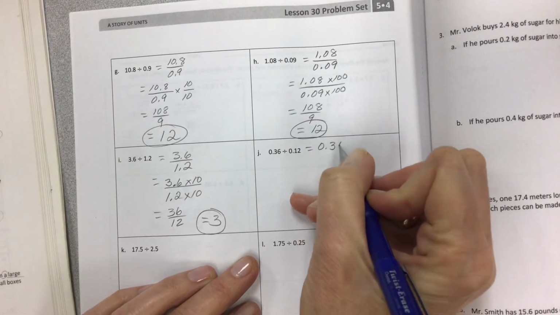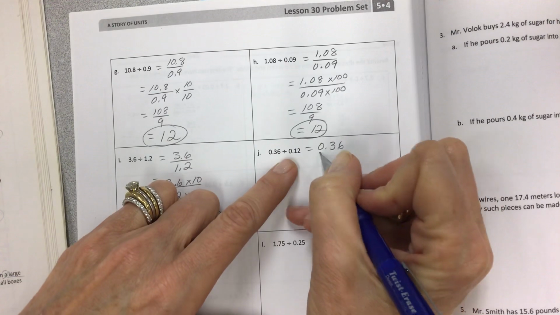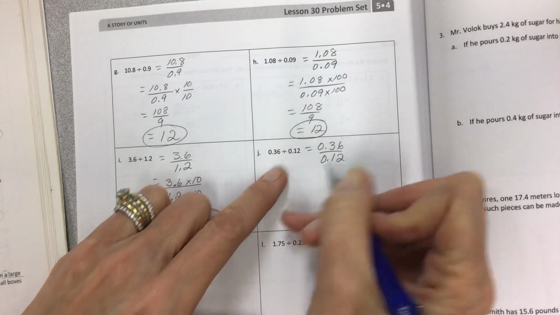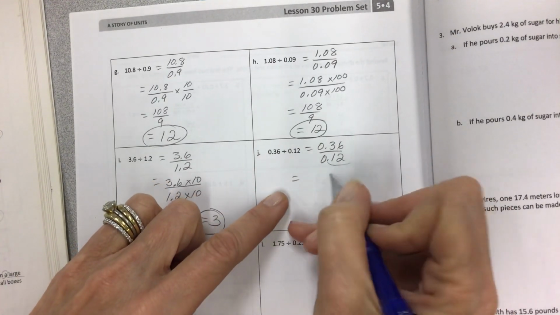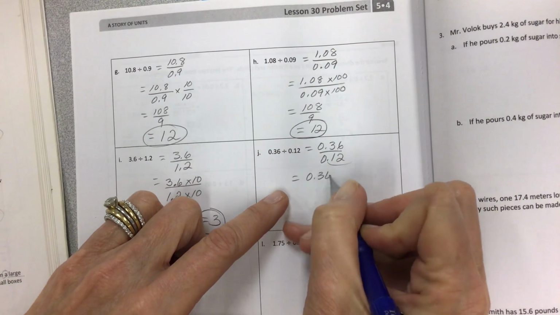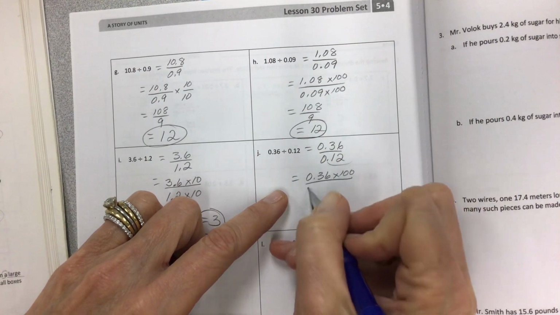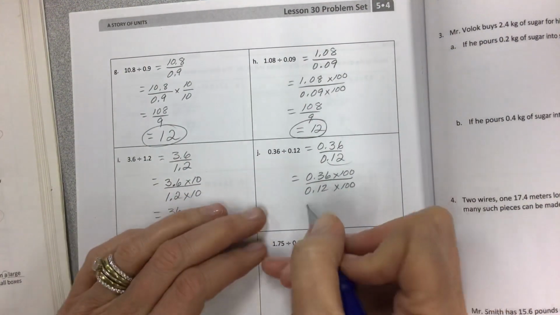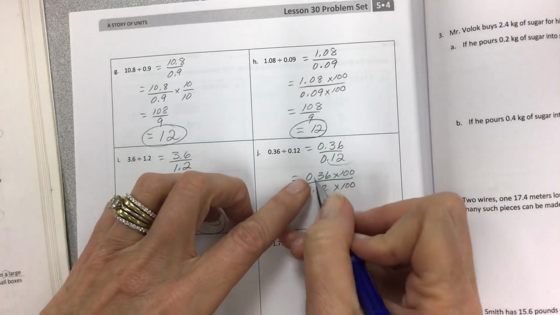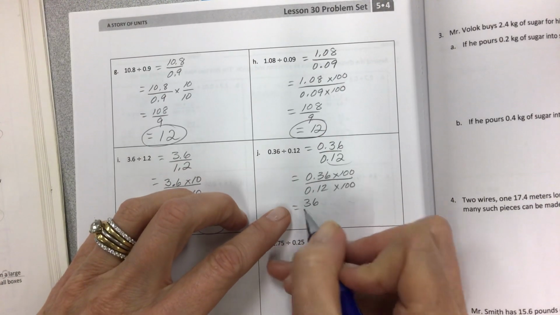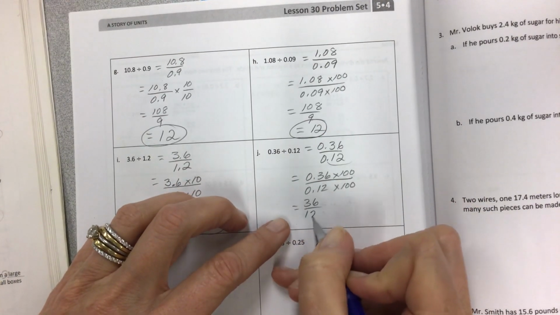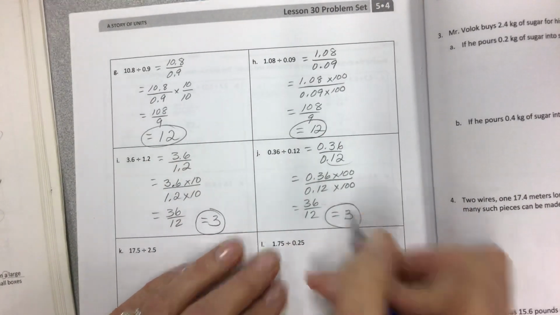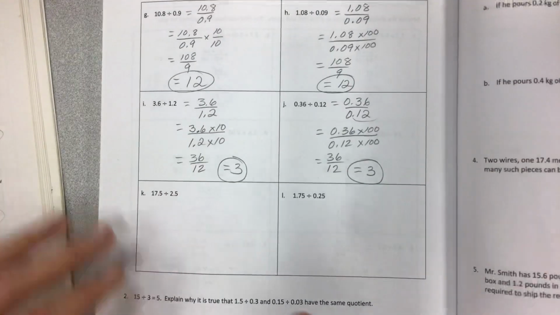Let's do it again. 0.36 over 0.12. This is the driver. We need 2 zeros. 0.36 times 100, 0.12 times 100. And that means move it 2 places for 36, 2 places for 12. Same thing. Great.